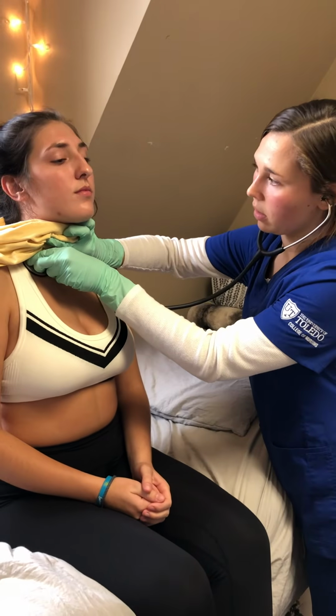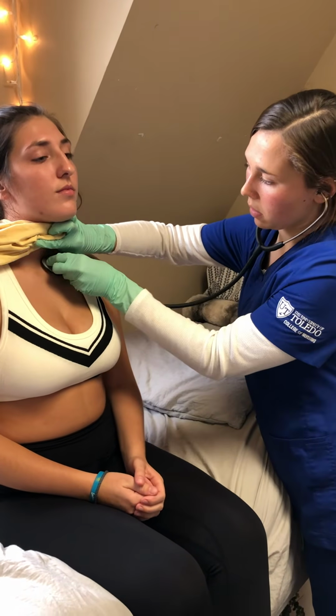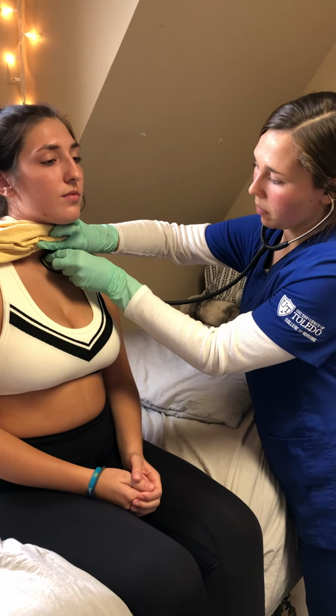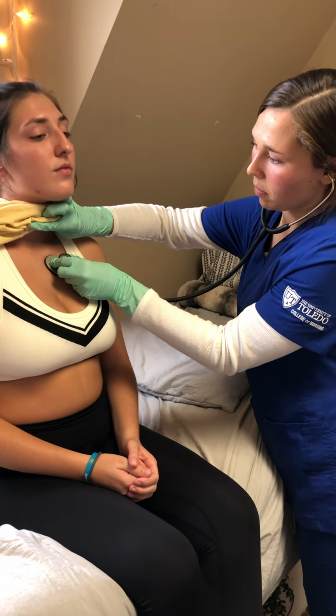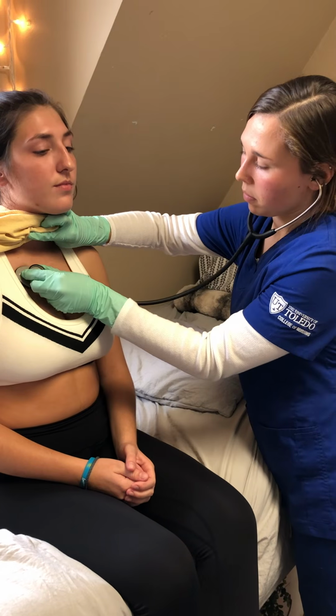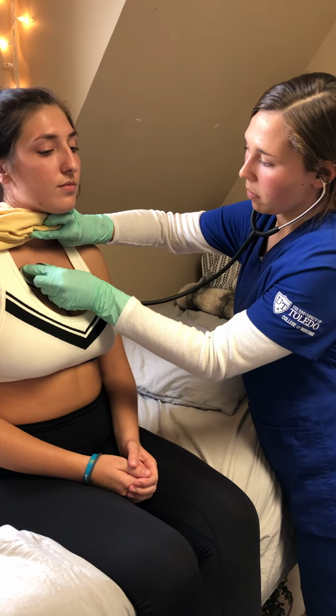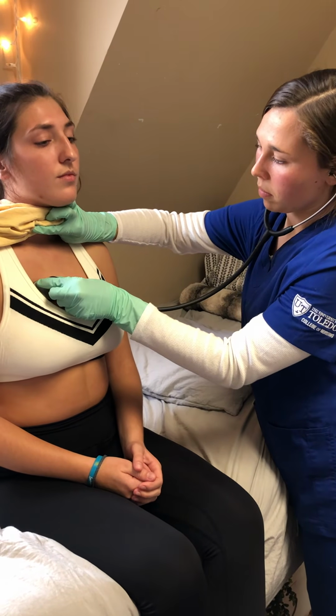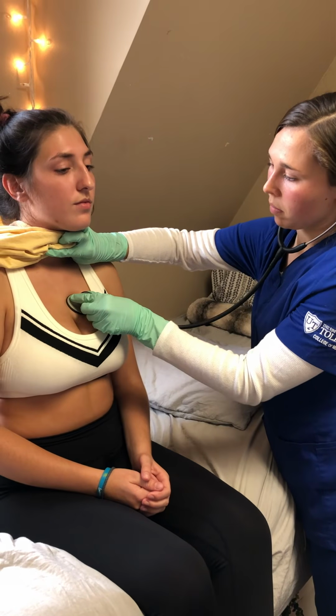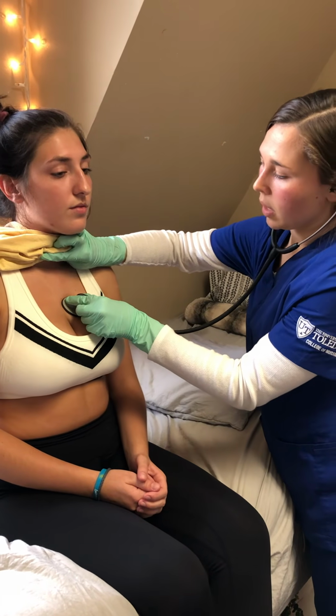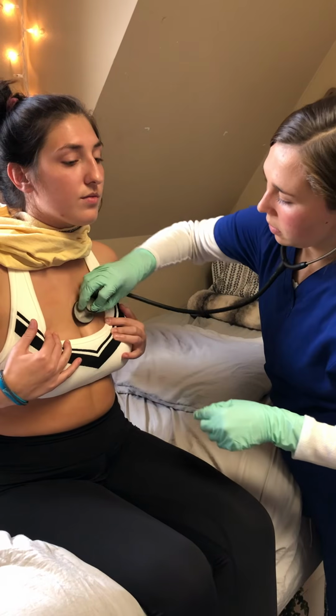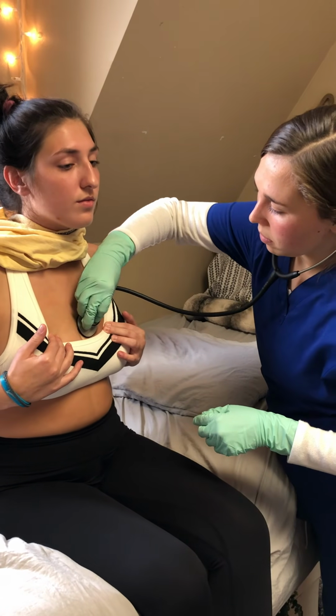Take a deep breath. Can you move your breast to the side?